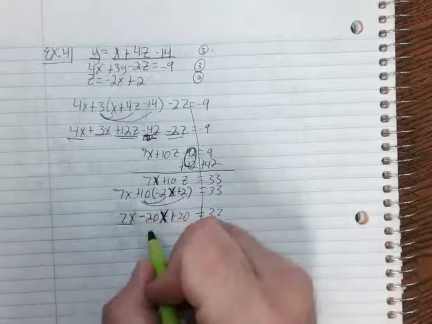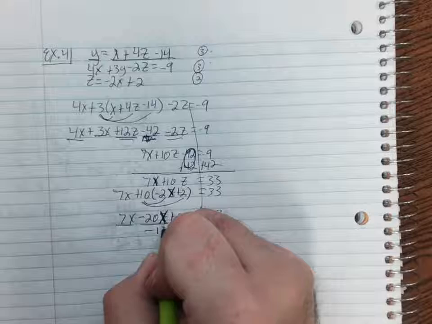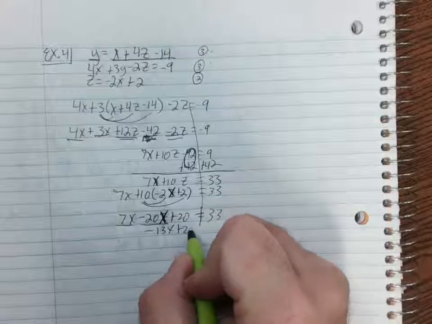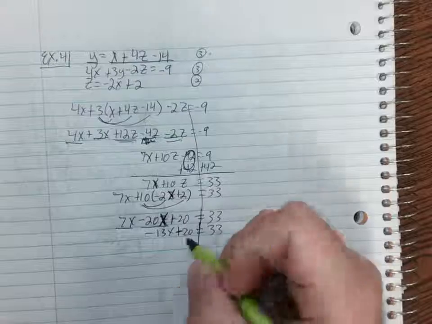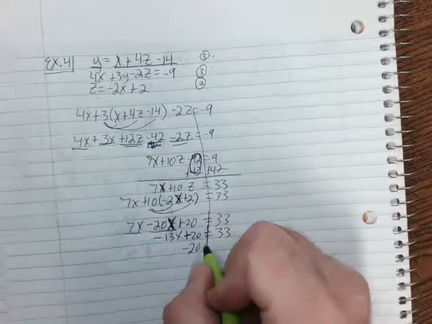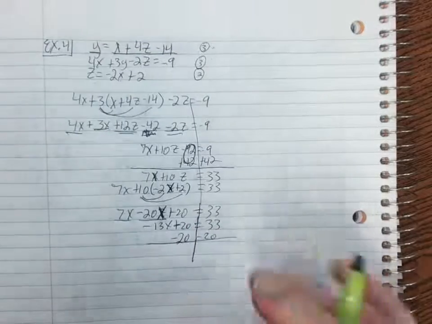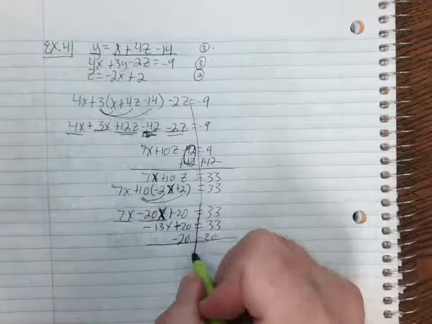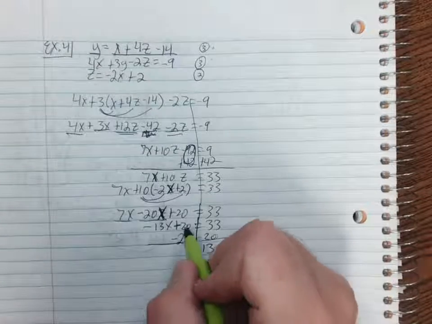And that means I can put 7x's and negative 20x's together. That gives me negative 13x's plus 20, and that equals 33. I will subtract 20 from both sides. 33 minus 20 is 13. 20 minus 20 is 0.